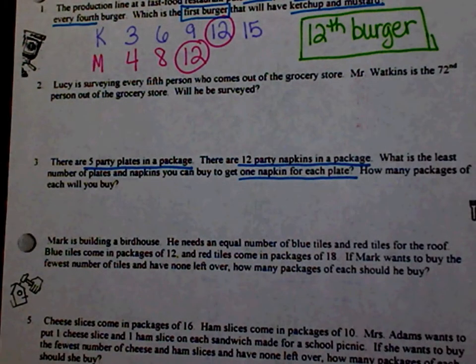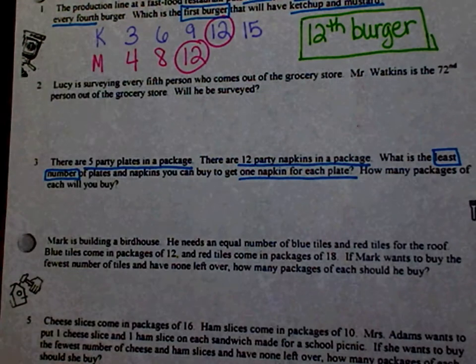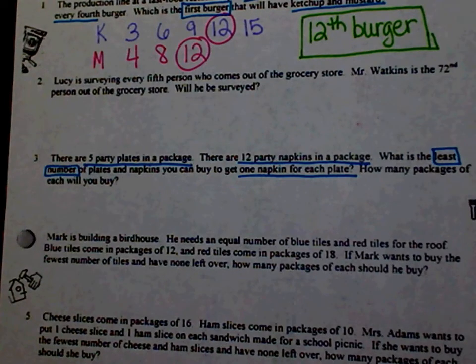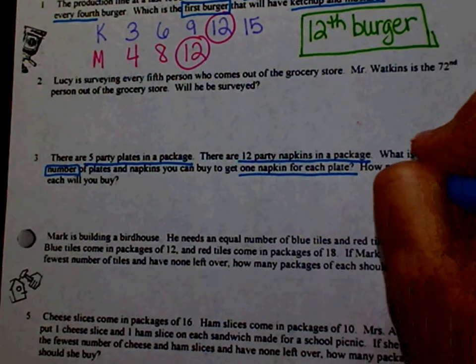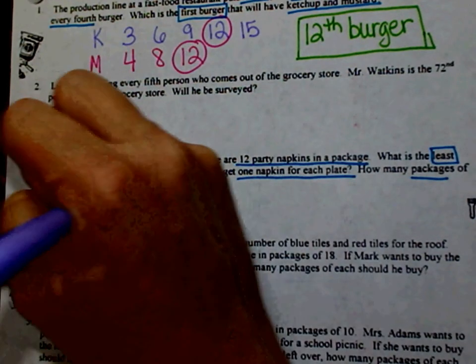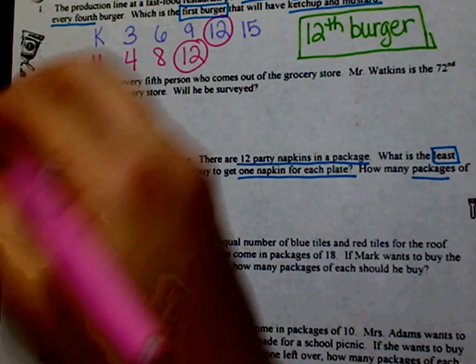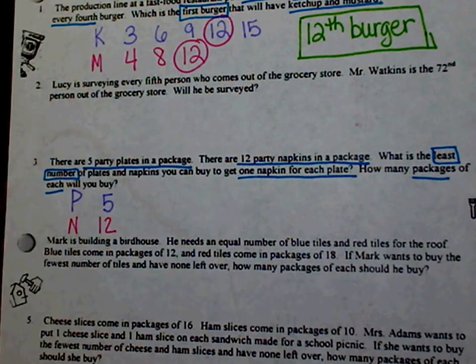The question is going to ask you what is the least number. There's our key word to tell us LCM. Least number that we can buy. We need to find how many packages of each. Okay, so how do we do that? Well, let's take our information first. Remember back to the plates. The plates said we have 5 in each package, where the napkins have 12 in each package. We want to get where they have the same number. So we can't just take them out of the packages and start putting them all together. We've got to figure out how many packages do we buy where we end up with the same number.